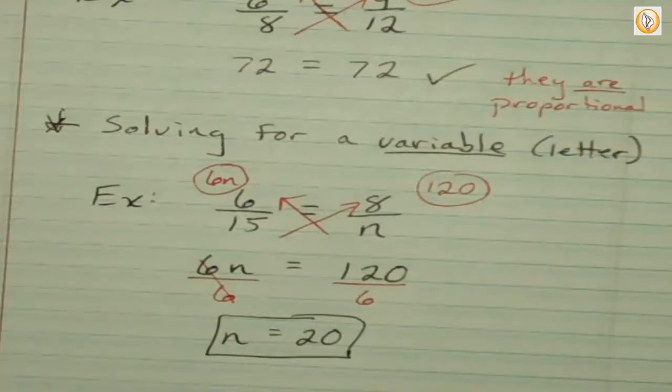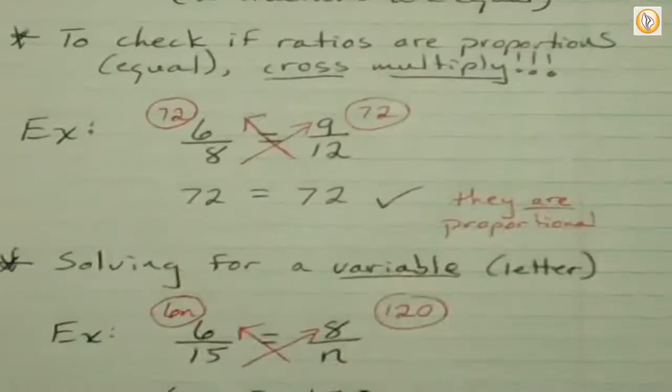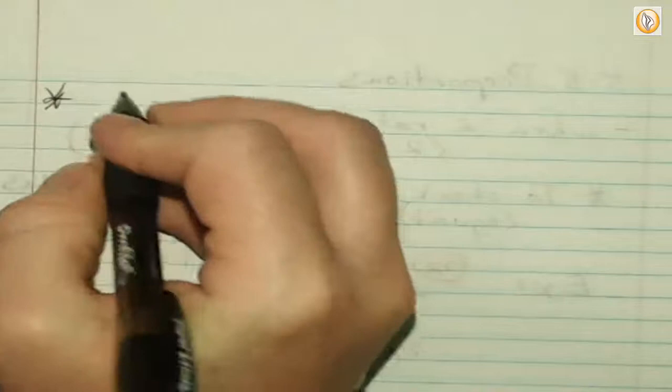Any questions so far? Any questions? All right. I'm going to go ahead and turn to the other side. There's another way to use proportions.